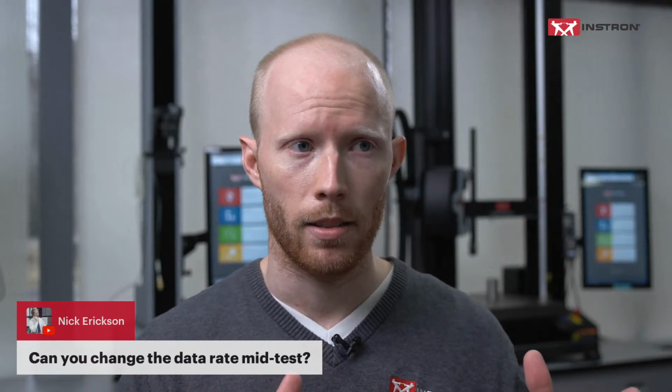So you could be doing a lot of preconditioning that might take 5 or 10 minutes, and you don't want to capture any data to save on your file size, but then you might have a step that takes 5 seconds after all of that where you want to capture a lot of data. That would be a way that you could change it in the middle of the test.